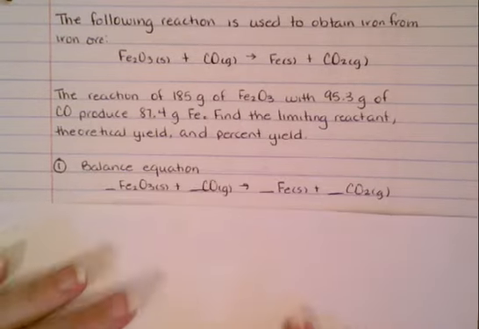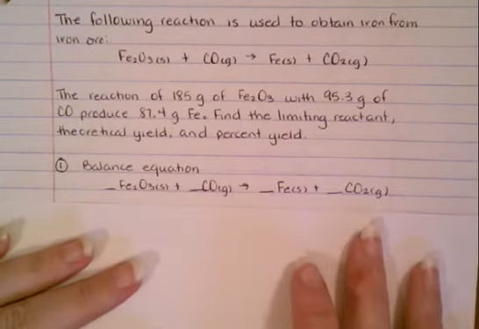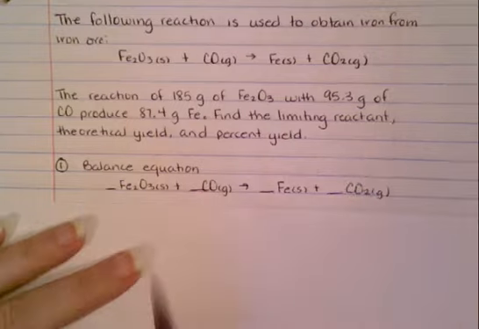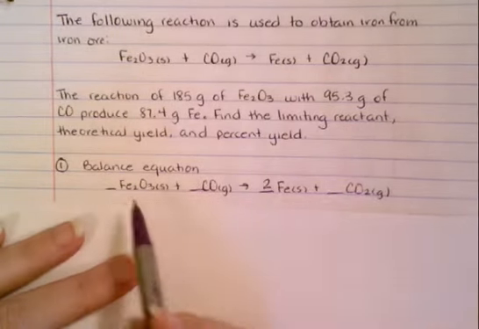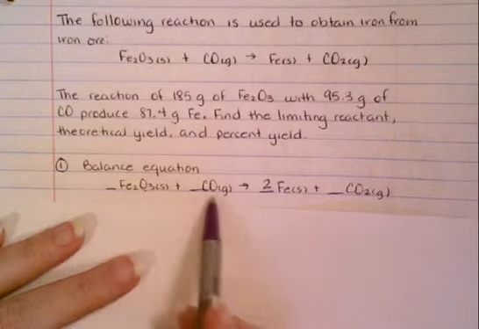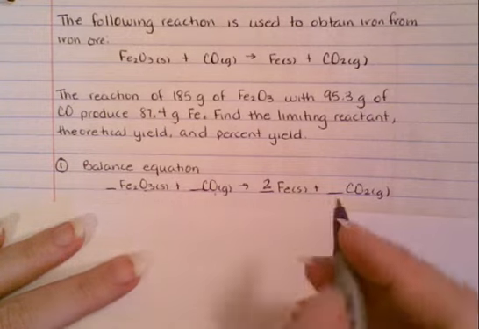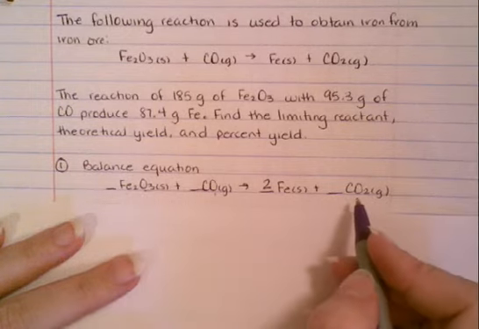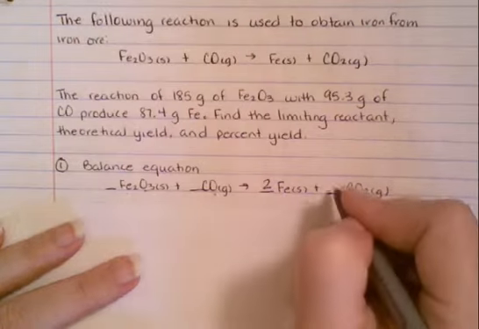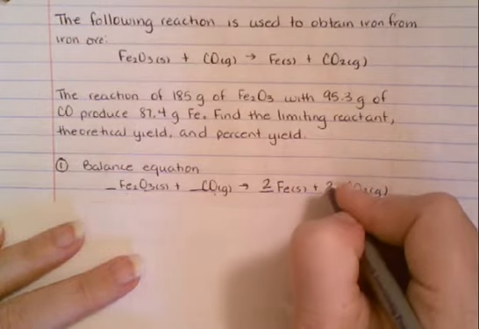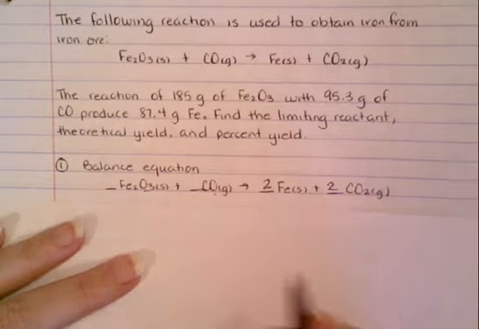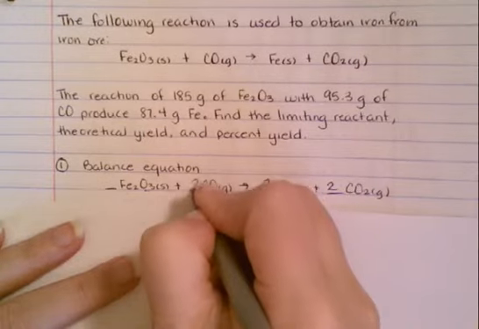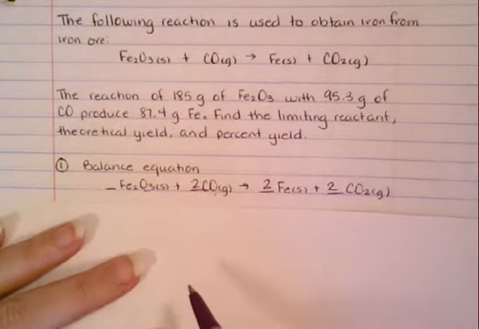So how do we do this? Well, remember, this is what we've already taken a test on, the whole 9 yards. I've got 2 irons on this side, so I'm going to need to put a 2 here. Now, I've got 4 oxygens on the left, and I'm going to need 4 on the right. So I'm going to put a 2 right here, and that gives me 2 carbon dioxides. Oh, now I'm going to need a 2 over here. So that changes things, right?